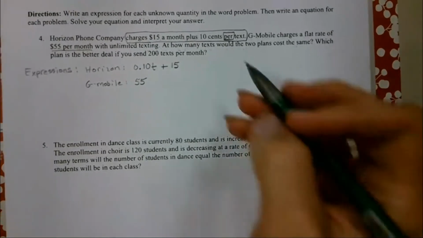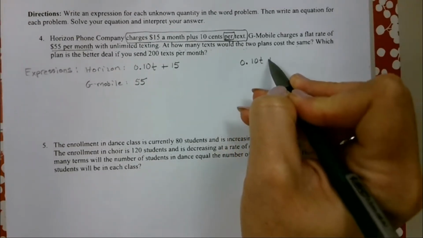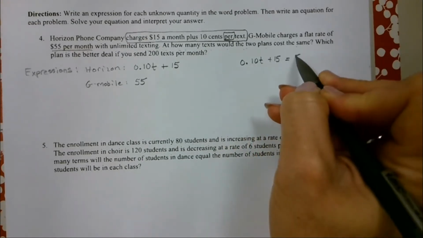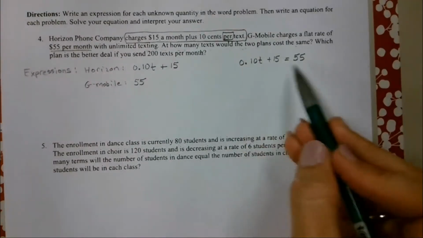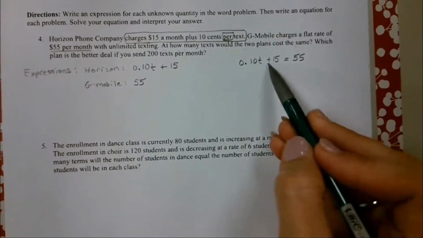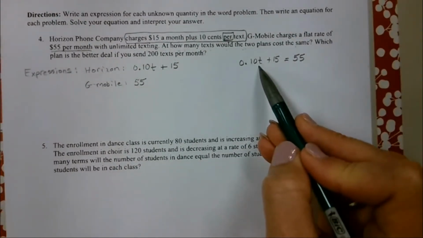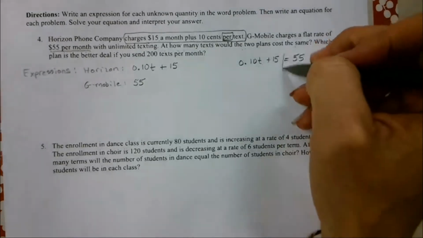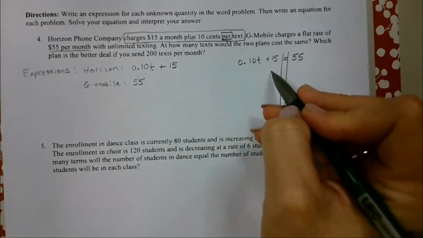So we're going to set them equal to each other. 0.10t plus 15 equals 55. This means when you write out the expression this way, they're showing you that these two would be equal if t equals some value. Okay, so we need to solve for t to find out what that value is. That's what this question is asking.